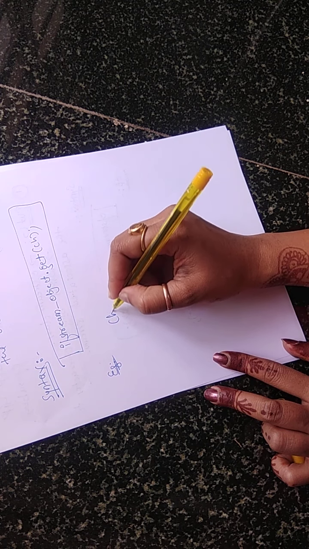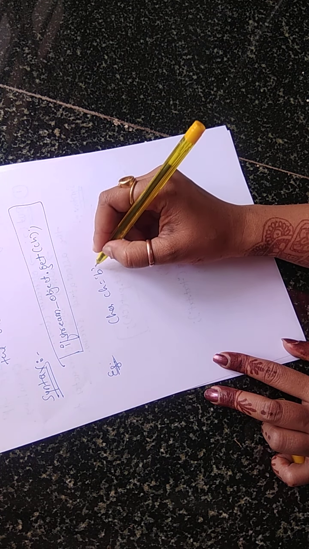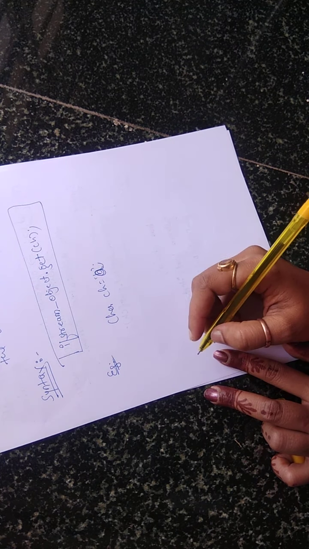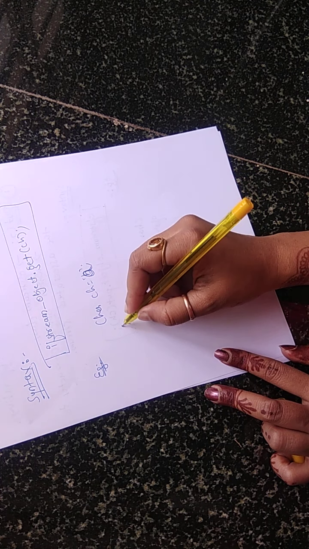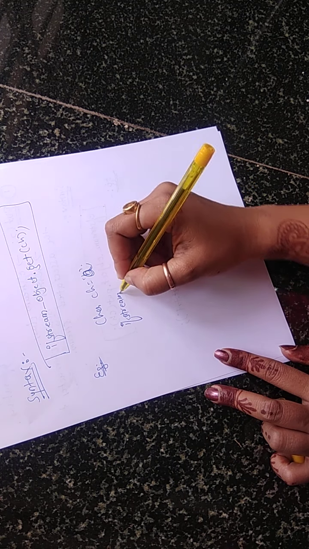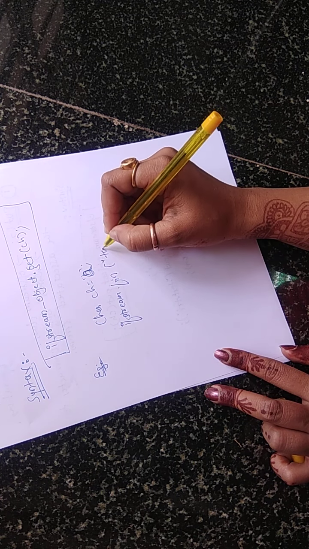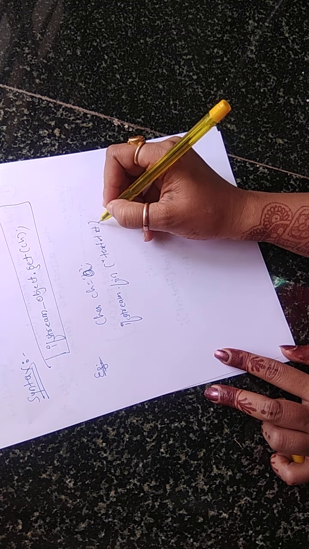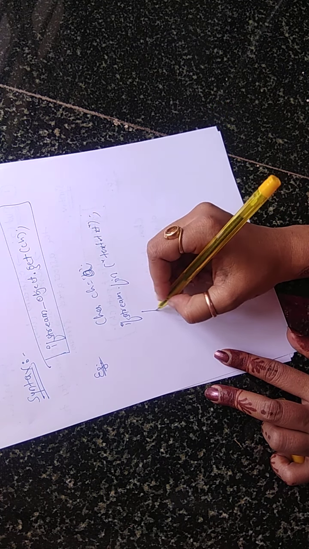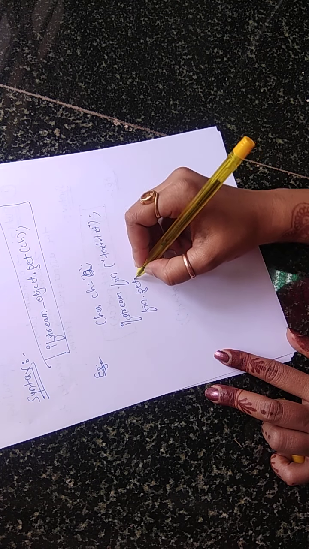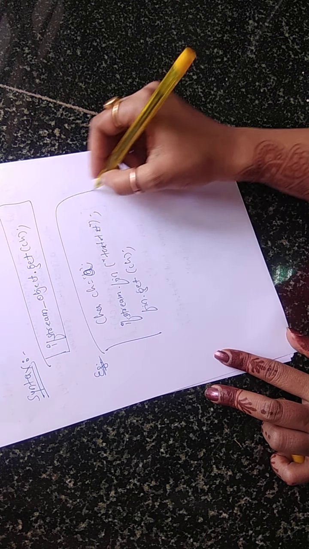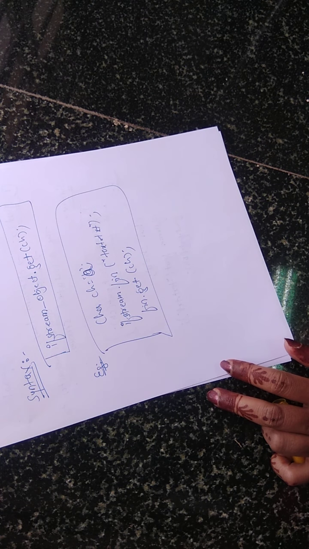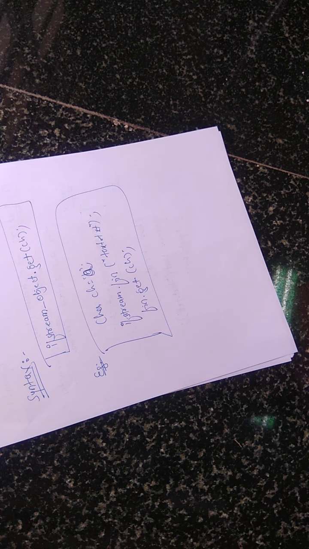Same example I'll take. Char ch is equal to a, because a we are already writing. Okay? ifstream fin, text.txt, fin.get(ch). This is the example you have to remember with your get function. So here it will help you to read a character into a variable ch, from the current byte position of the file represented by the object fin, that is the text file.